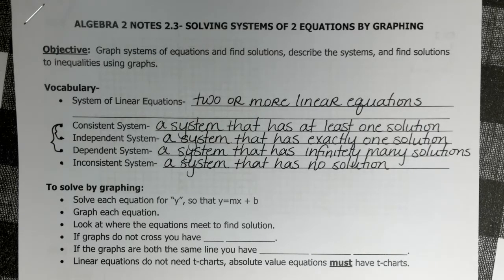Okay, so what you've been doing when you've been solving it algebraically, you've been getting an ordered pair, or last class when you had a system of three, you had an ordered triple. Okay, and that represented the solution, that meant that it was true for all the equations in the system, and that's the only ordered pair or ordered triple that was true for everything.